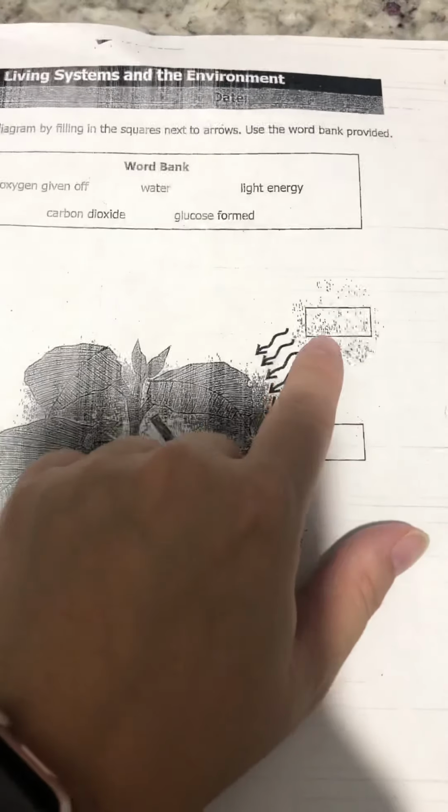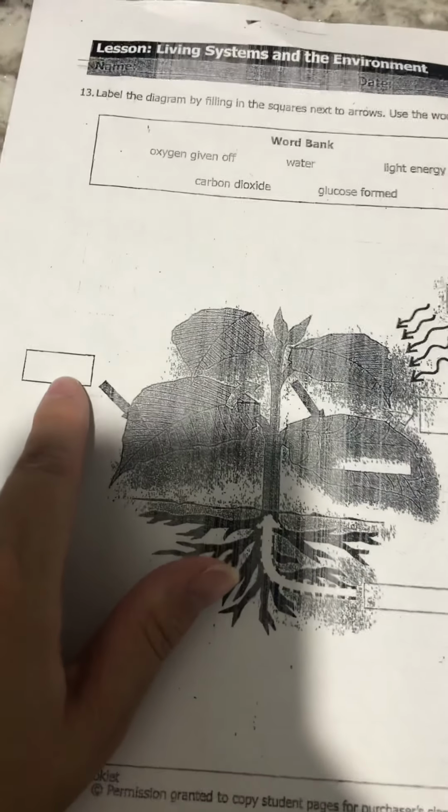And then the very last step on the back is to label the parts of the plant. What does the plant take up from the roots? What's coming from the sun? What does the plant give off right here into the air? What does the plant make? The whole purpose of photosynthesis, what is the plant making? And what is something that the plant has to take in that's in the air?